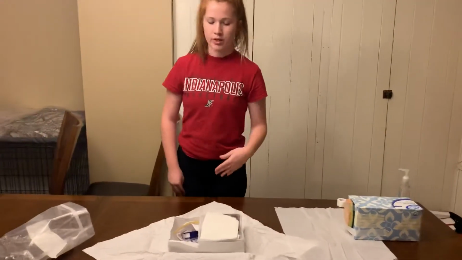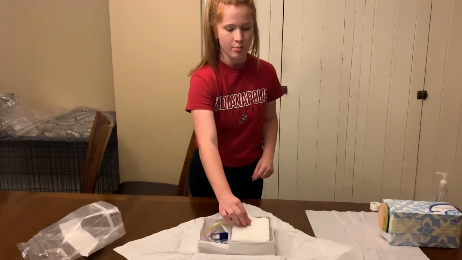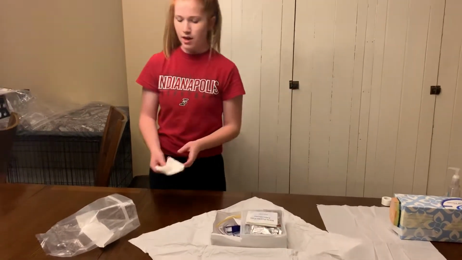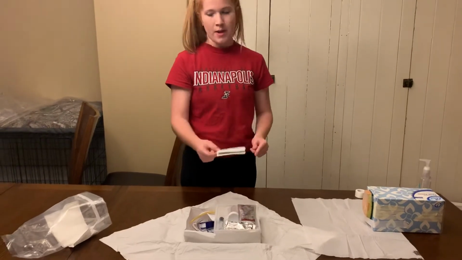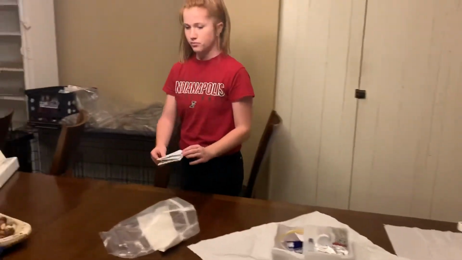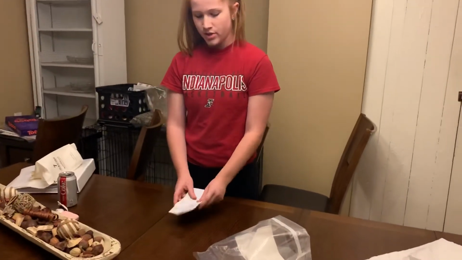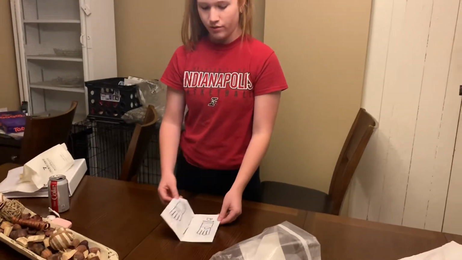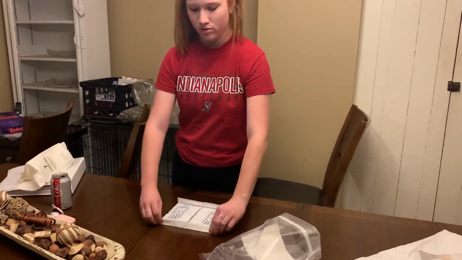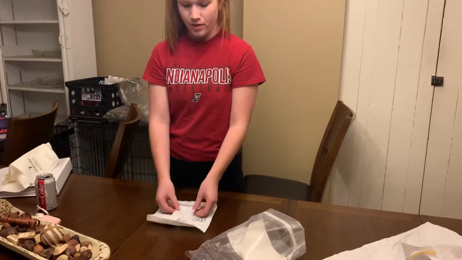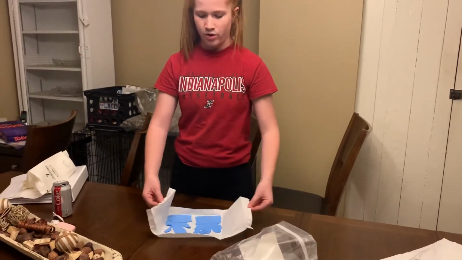Next, I'm going to get rid of this drape because I will not be using this today. And then I'm going to grab my exam gloves and I will be putting those on. So I'm going to start by opening the package. Lay my flap down. And opening the gloves, all just touching the outer border.